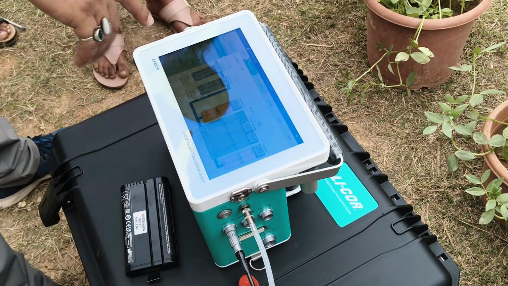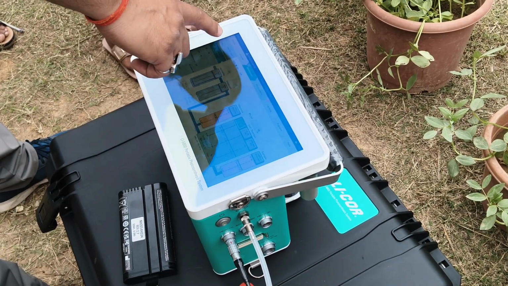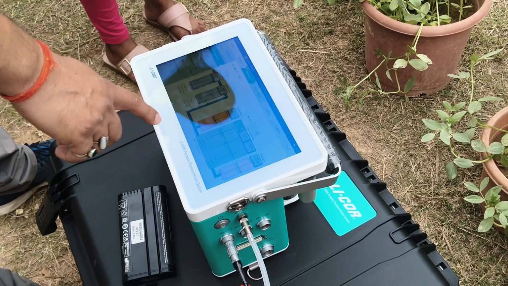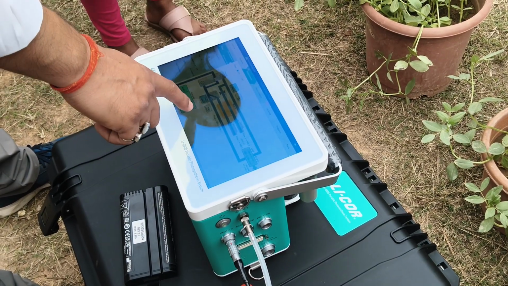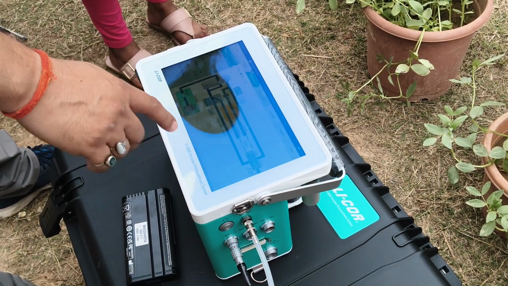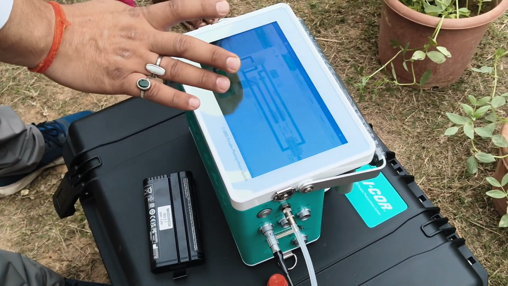Then the main step is your environment. In this environment, you can switch on all the parameters. Flow should be 400 to 500. Normally in agricultural fields or plain lands, use an airflow of around 500 micromole.